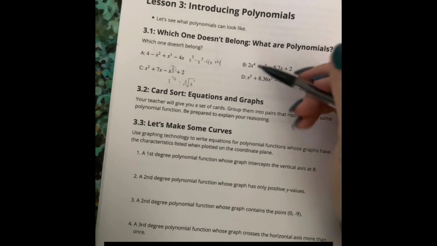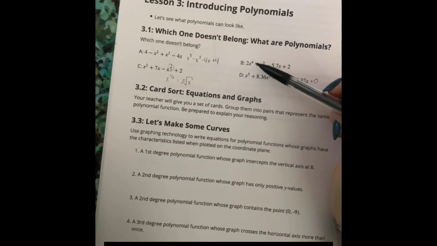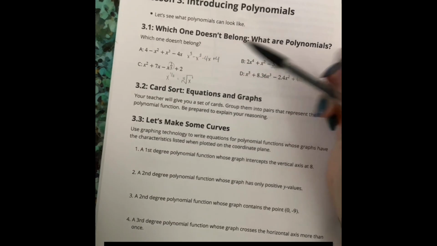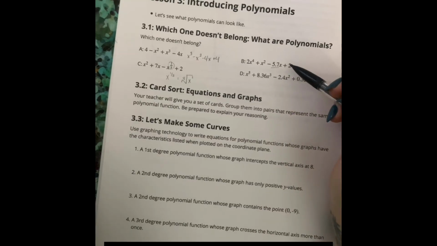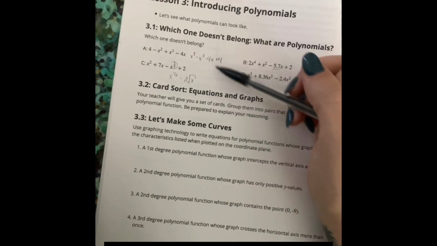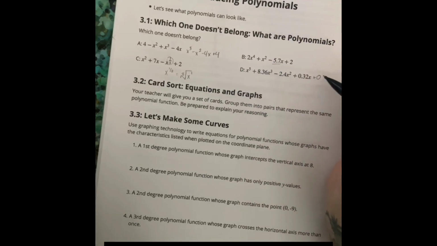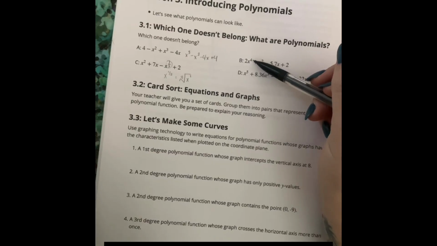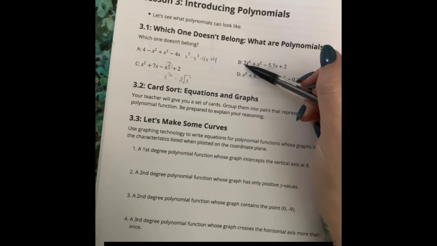Little review of vocab. Your degree is your highest exponent, which when it's written in standard form is this first exponent you see. Your constant is the number without a variable, so this one's constant is 4, which should be the last number if it's written in standard form. And your leading coefficient is the number in front of your degree term. So degree is 4, leading coefficient's 2.